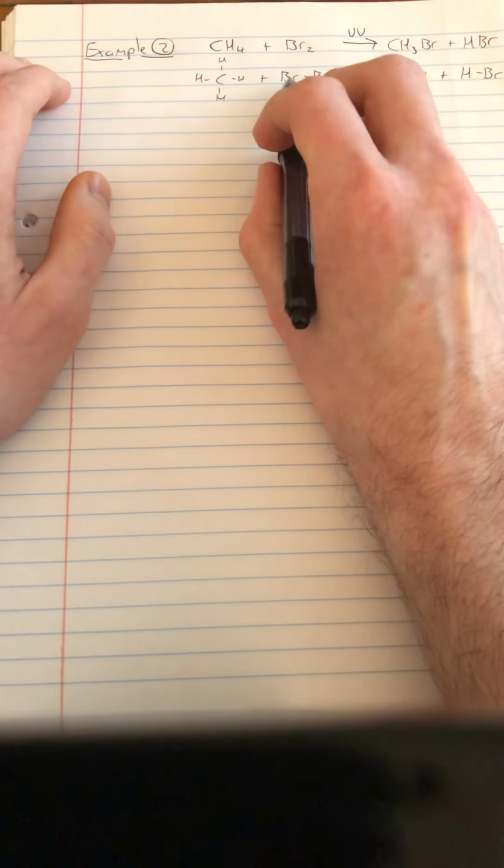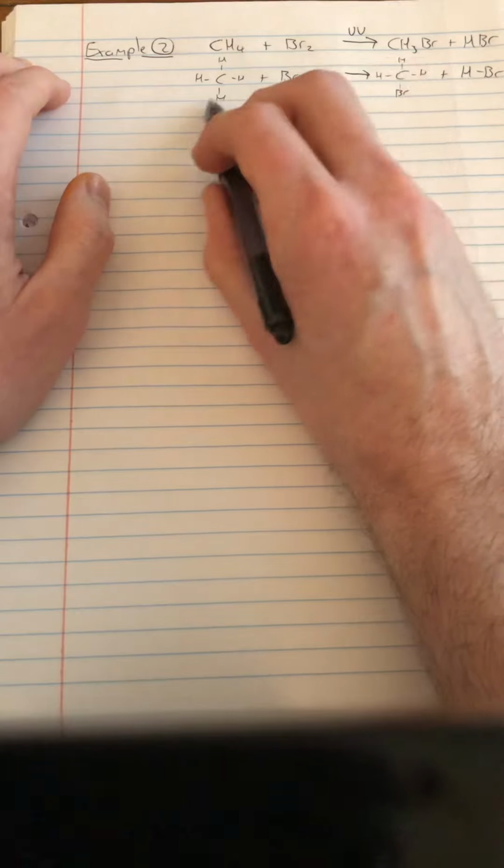Now, just to show you what's happening here, I'll draw it out. So if I draw out a methane molecule, and draw out the bromine, just so you can see it clearly. Essentially what's happening here is that a Br is substituting with a H from the methane molecule. Now if we look at these two, we've only got two types of bonds. We have a CH bond and we've got a Br bond.